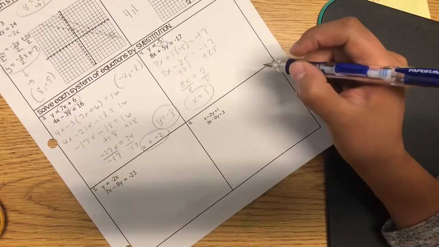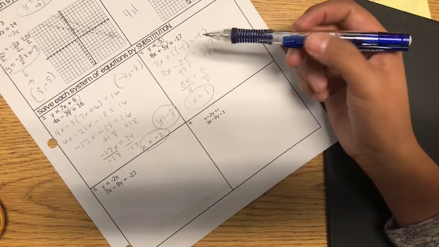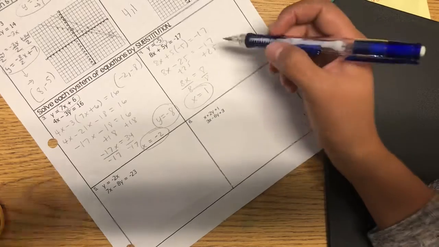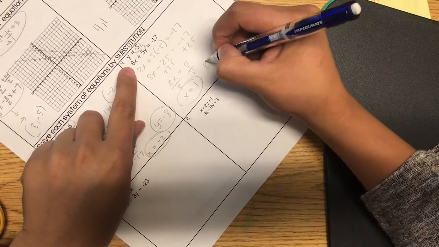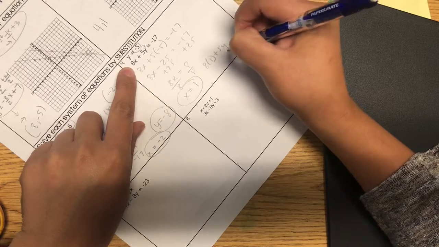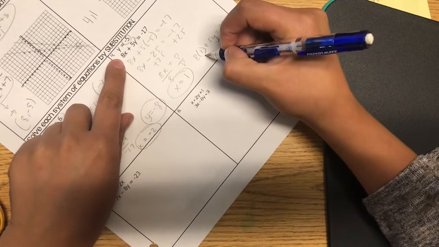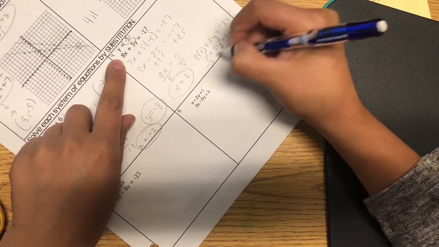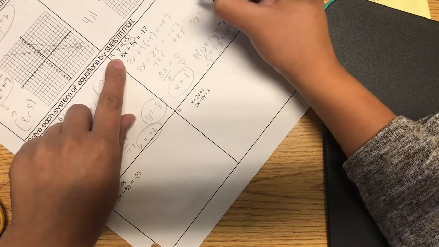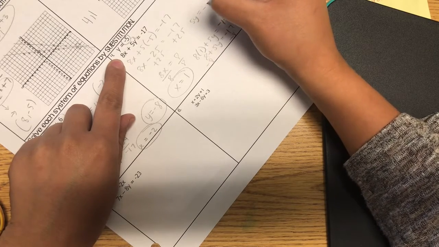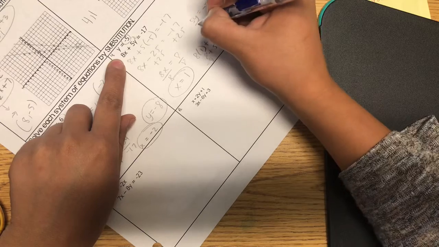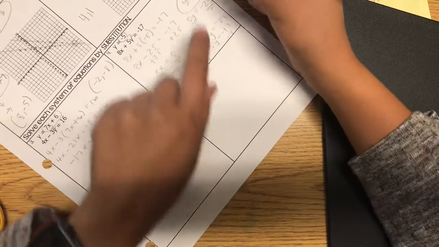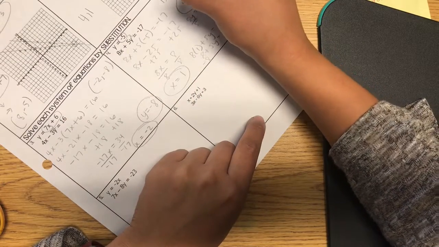Then I'm going to take that 1 and substitute it back. This time I have no choice. I have to substitute it into the second equation because there is no x value in the first equation. So when I substitute the 1 in for x, it's 8 times 1 plus 5y equals negative 17. 8 times 1 is 8 plus 5y equals negative 17. I'm going to subtract 8, so I have 5y equals negative 25. Then I'm going to divide by 5, so y equals negative 5. So I have my x, I have my y. My ordered pair would be 1, negative 5.